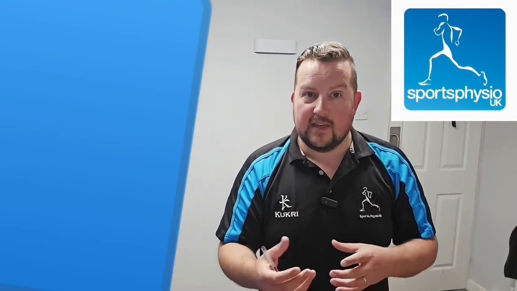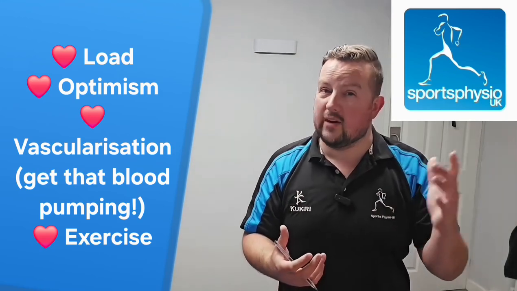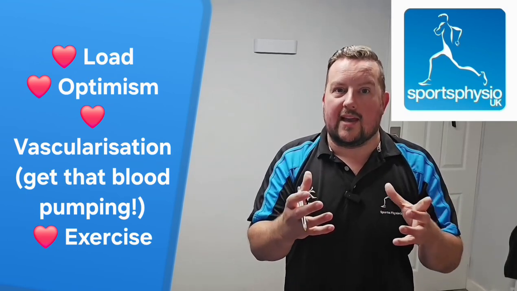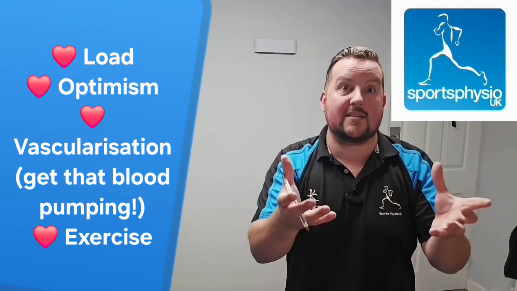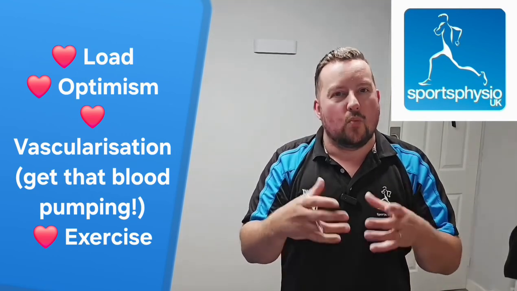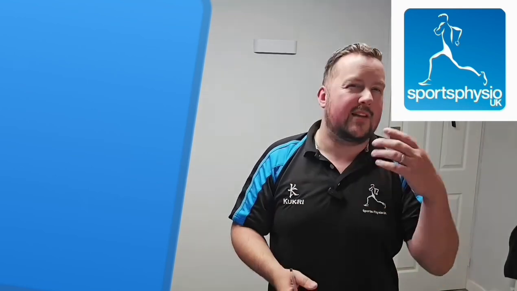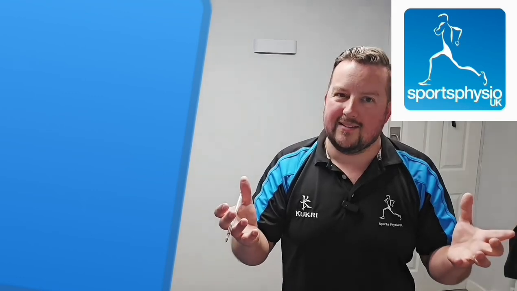Later on, we look at LOVE, and that's loading. So walk or move if possible, normally if it's a grade 1 and possibly grade 2. Optimism, vascularisation, so increasing blood flow to the area. And exercise. We work on the science. So if you've rolled that ankle or tweaked your hamstring, you need clarity on what's hurting, and you need to know what's actually happening. You want it graded, and that's where we come in.